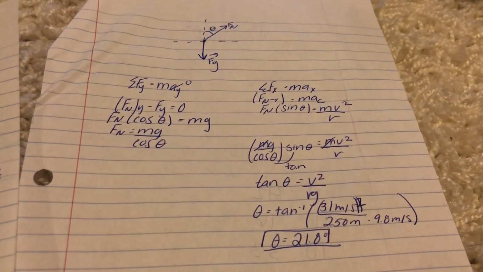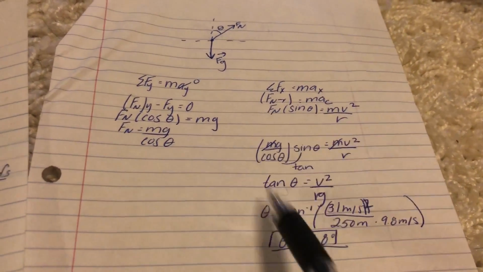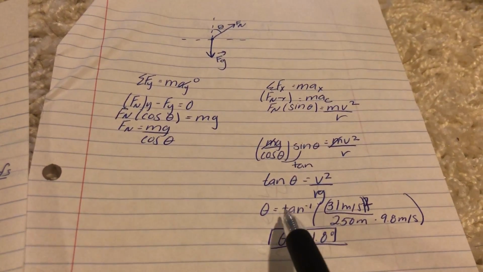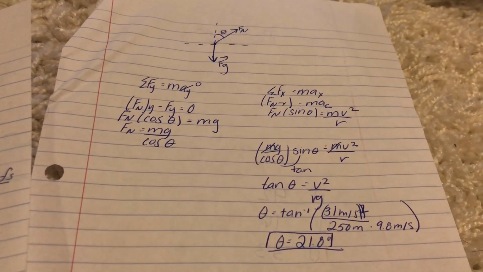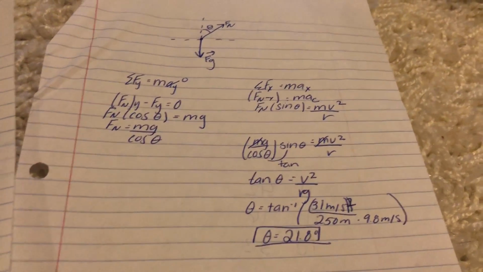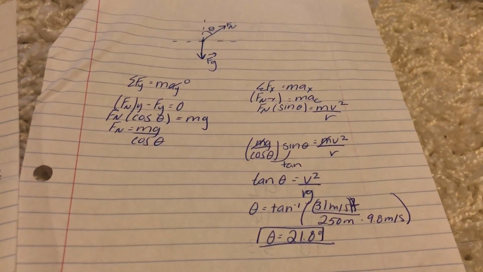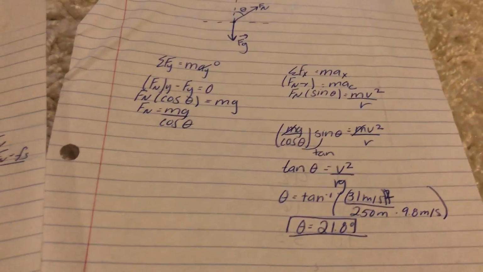over r g. If you solve for theta, it would be theta equals the inverse tangent of 31 meters per second squared divided by 250 meters times the gravity, which is 9.8 meters per second squared. Then your theta would be 21.8 degrees. So it would have to be banked at 21.8 degrees.